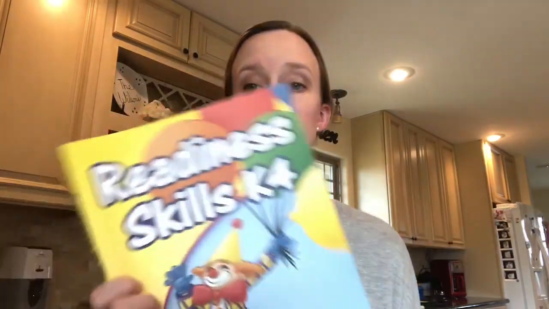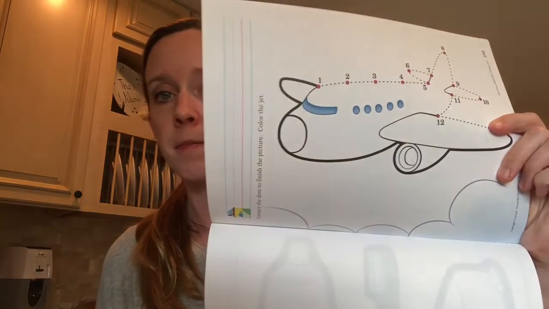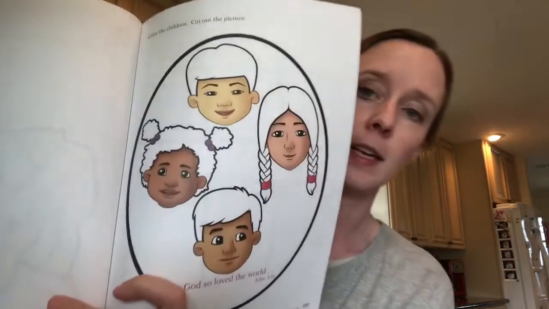Then they have Readiness Skills, which is kind of the same way as that other one. They just have different activities that are fun. And the teacher goes over these with them, and they do it together on the video. And here, they're probably going to color.